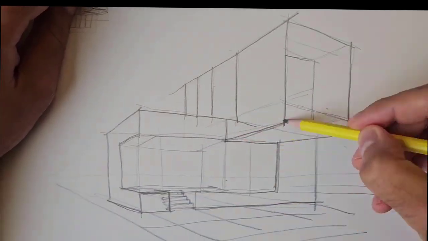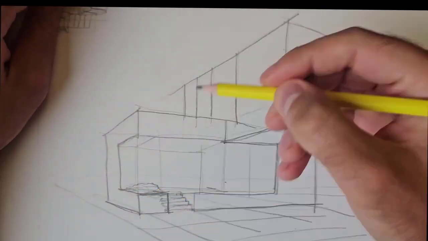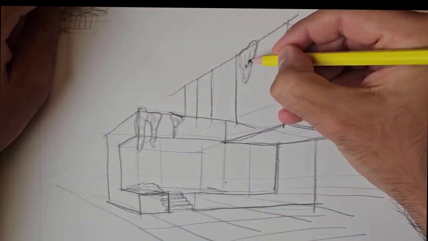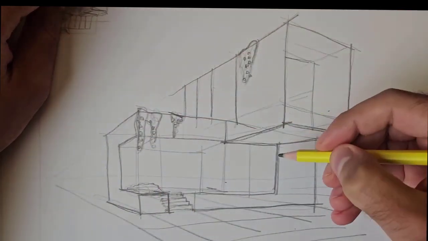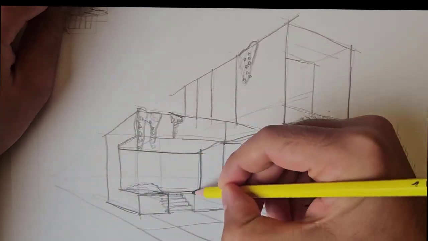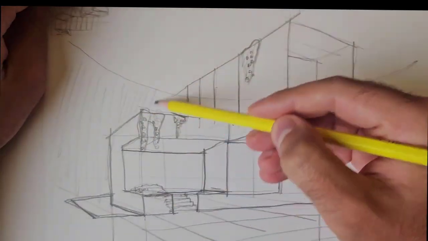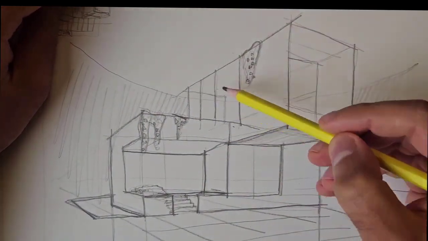Again, freehand drawing, all the lines are done by freehand. I'm drawing a bit of the plants, just to add a bit of variation to the surfaces. Adding a cast shadow, also a background.